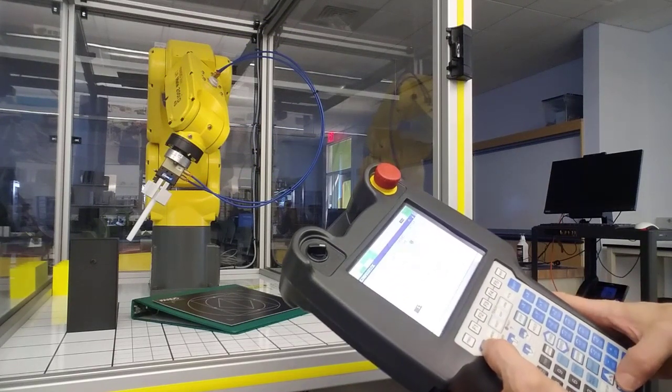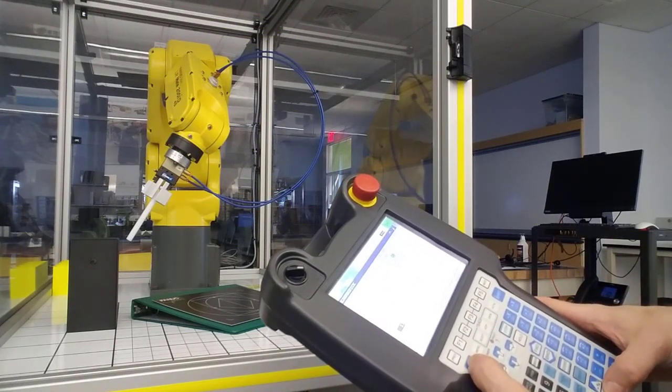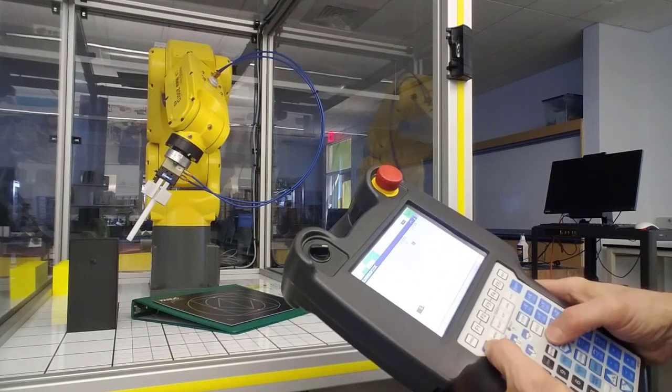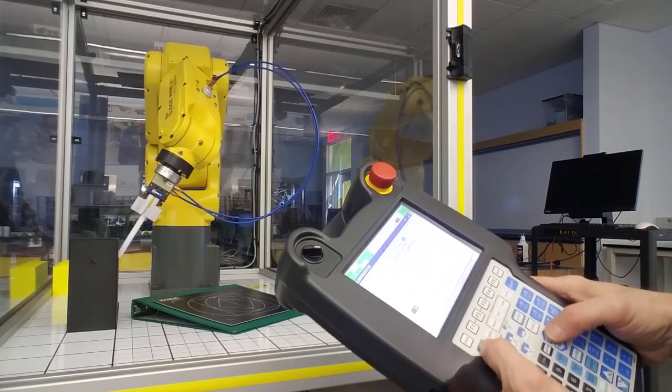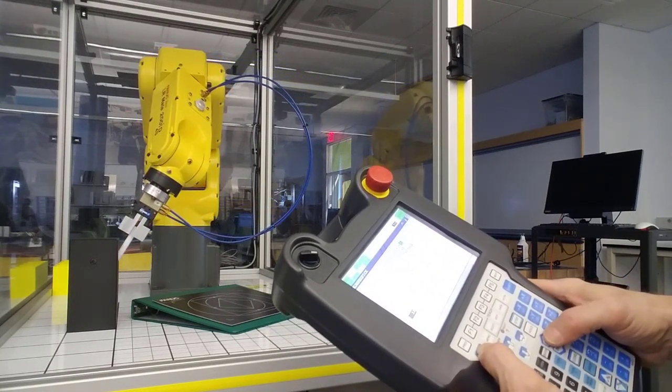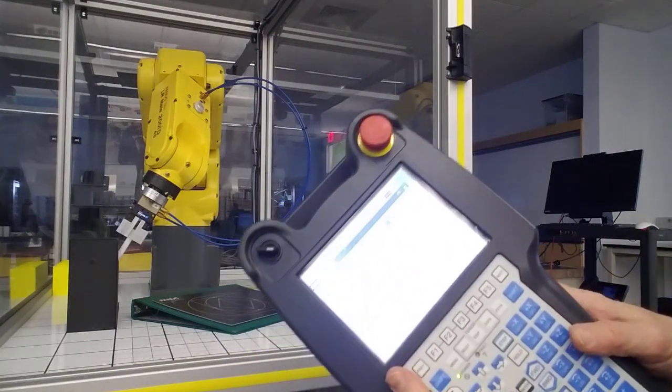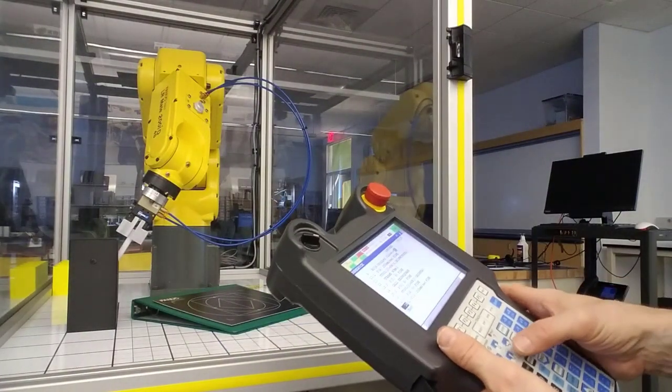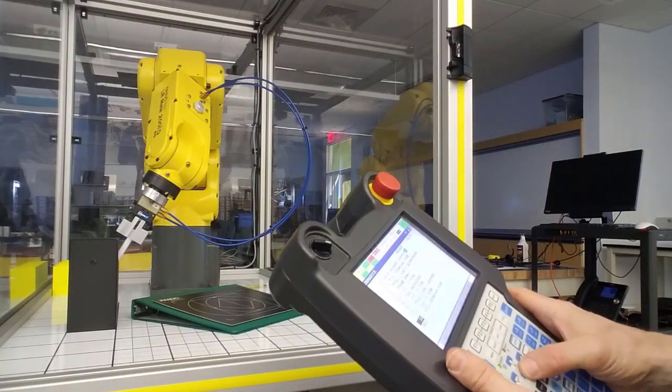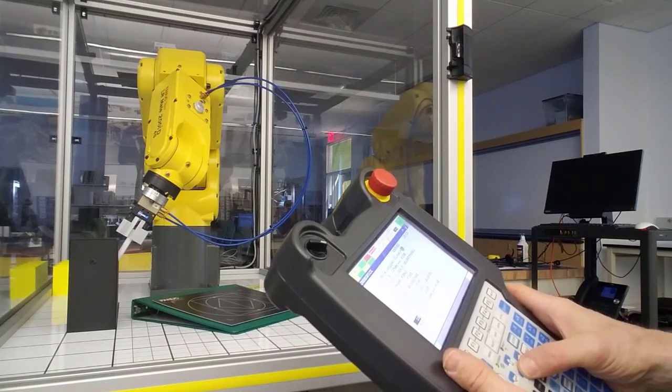Okay, so this is where I'm going to slow it down a little bit. Okay, and that's as far as we got. So right now, we should be able to reuse some of the points we've already created.